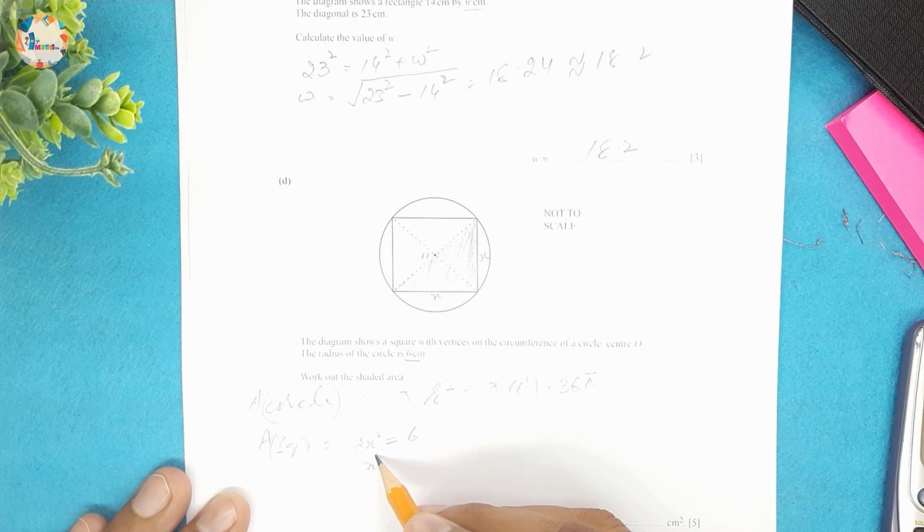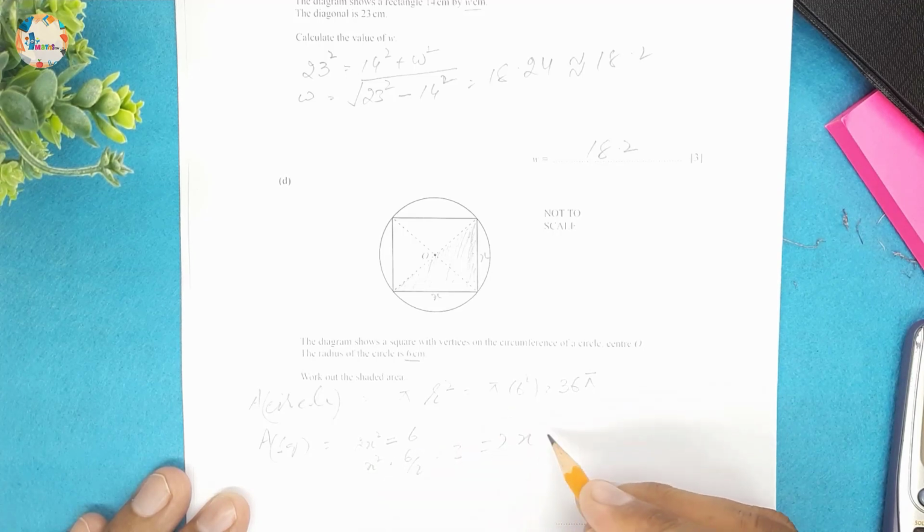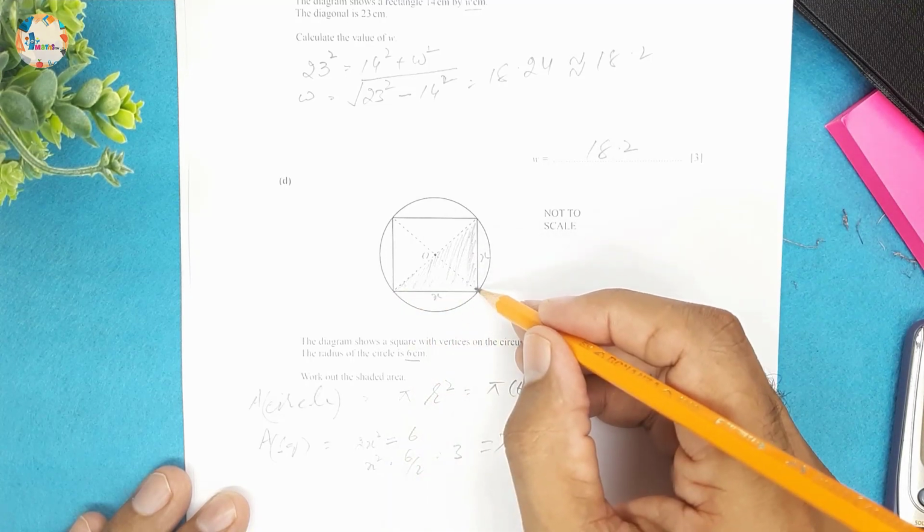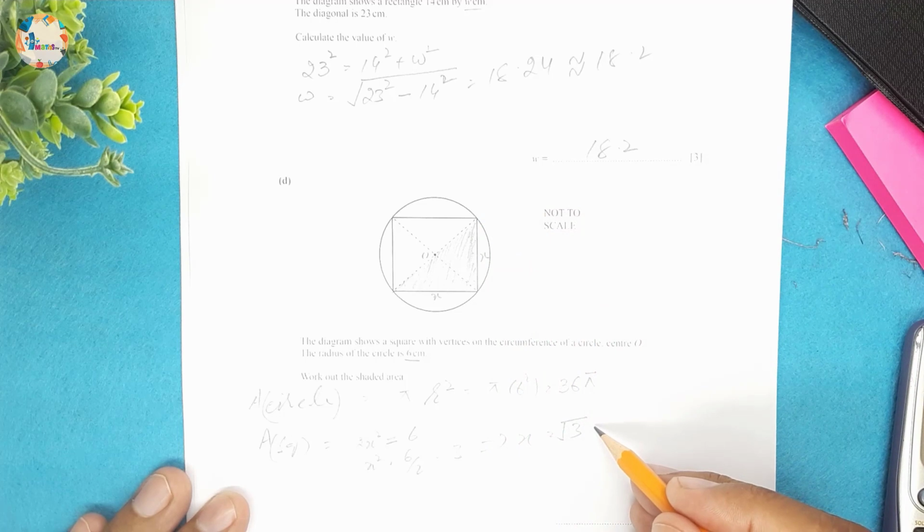So x squared will be equal to 6 by 2, which is equal to 3. So this implies x is equal to root 3. So this side is root 3, this side is also root 3. So area will be root 3 into root 3, which will be basically 3.